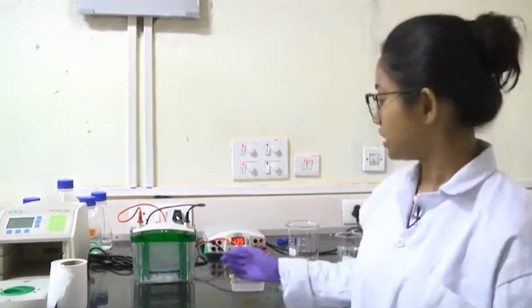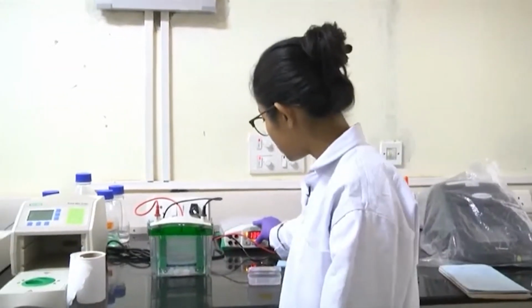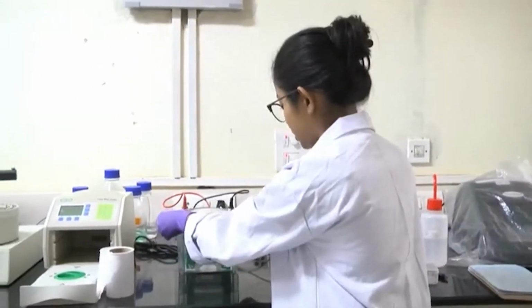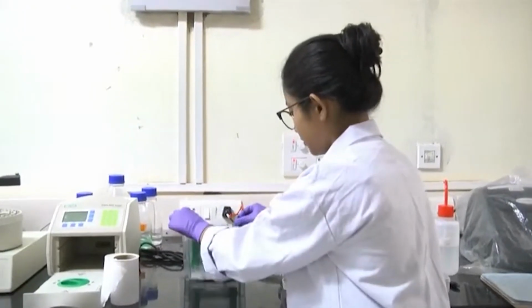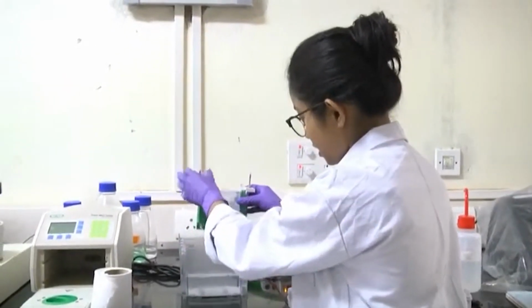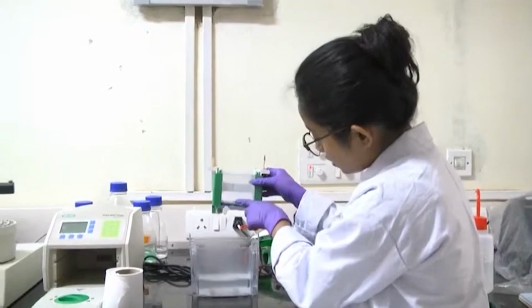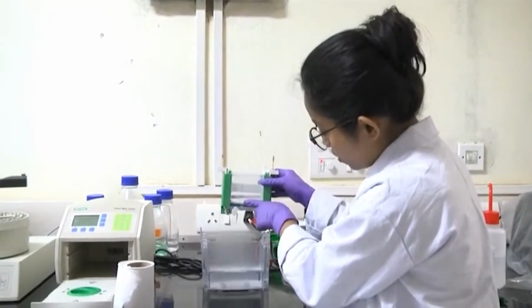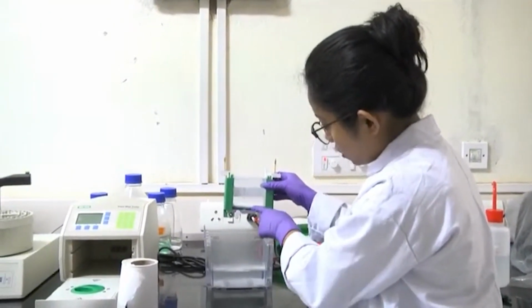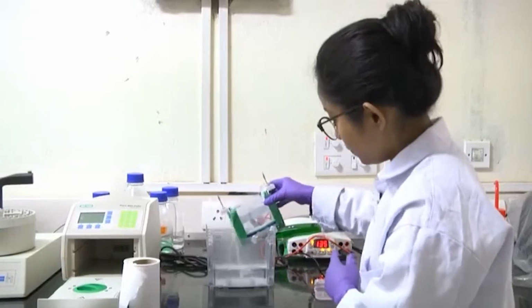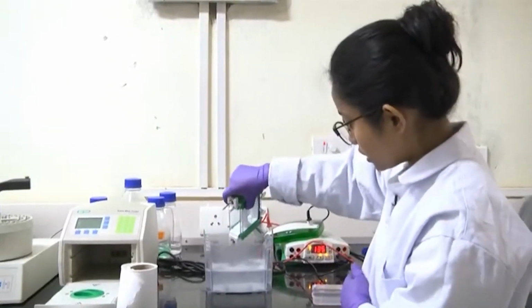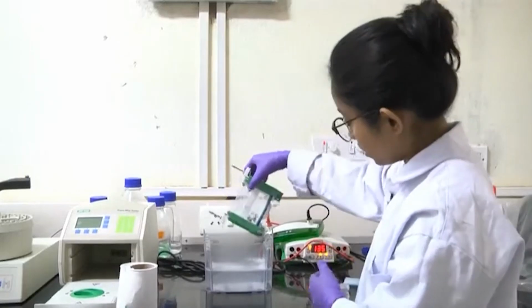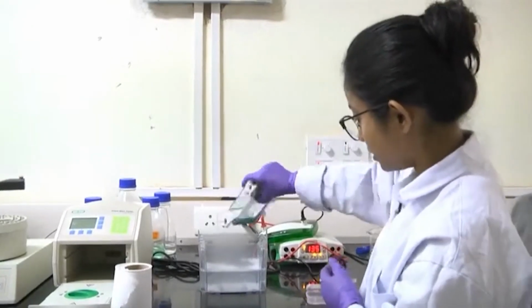Now we will take out the gel from the plate. So I am stopping the SDS-PAGE run. As you can see, the marker has been separated properly, and I know where my protein will be. So I have to stop now, and according to the marker, I will also cut the gel into small fragments, because not everywhere the protein is present.